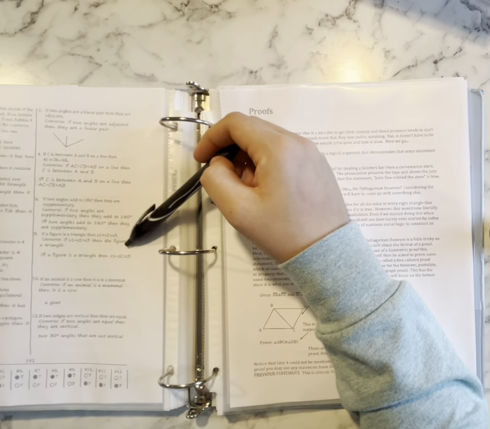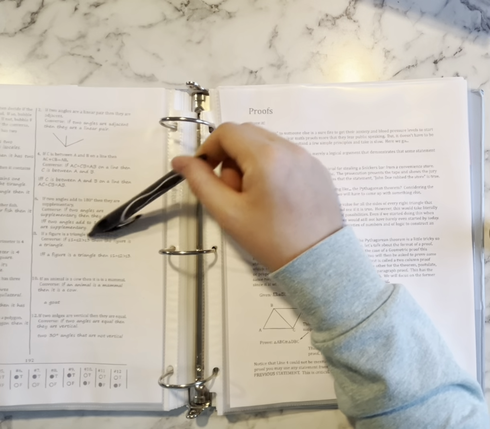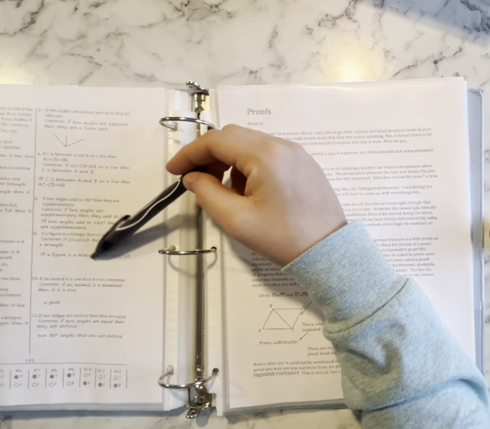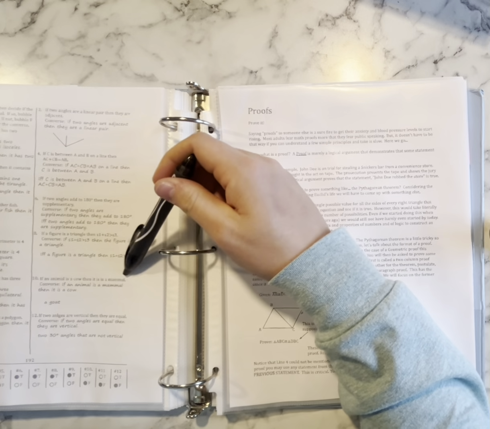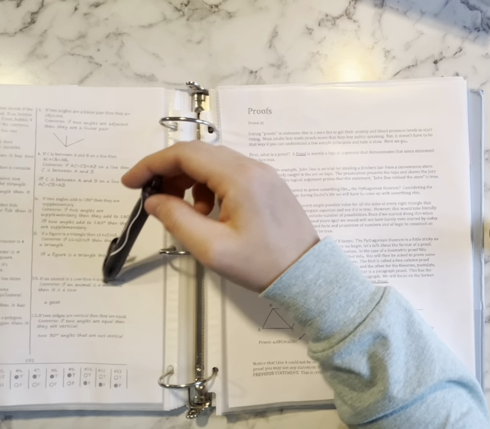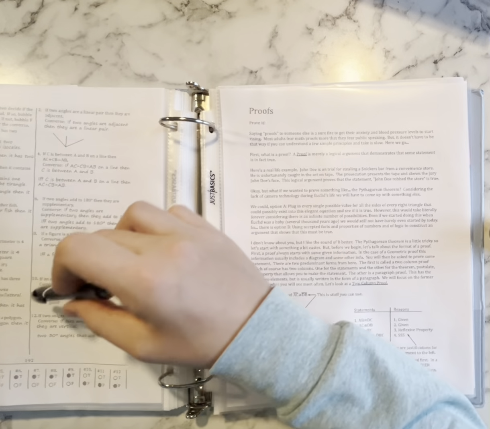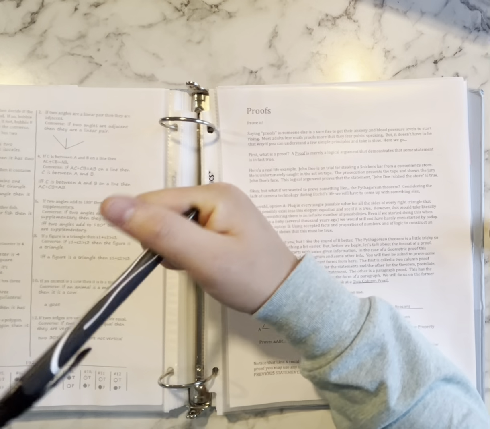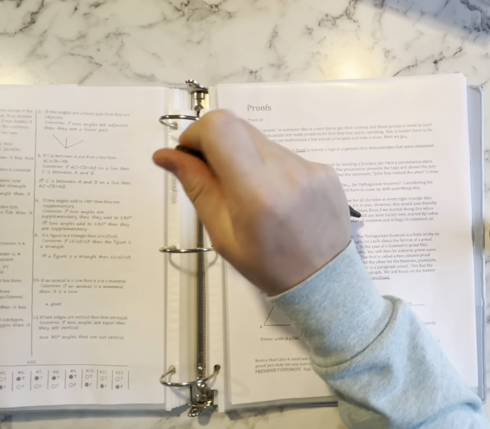Number 8, if a figure is a triangle, then side 1 plus side 2 is greater than side 3. The converse, switching it, is also a biconditional statement because that is the theorem of how we find the side lengths. Number 10, if an animal is a cow, then it is a mammal. The converse, if an animal is a mammal, then it is a cow, is not necessarily always true. A goat is a counterexample: a mammal that is an animal that is not a cow.